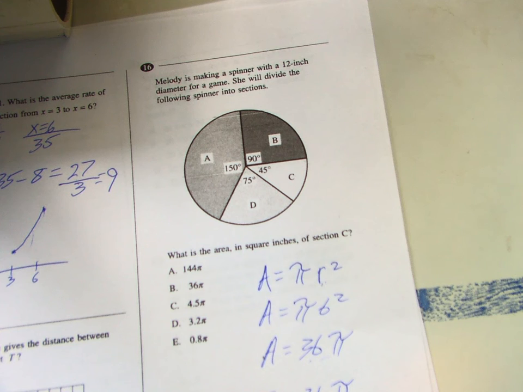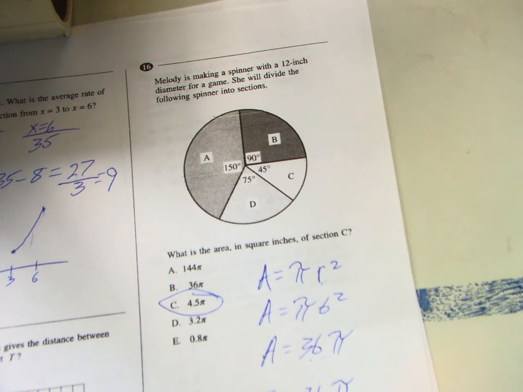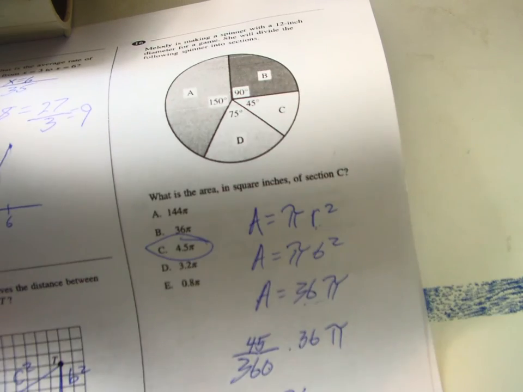Right? You can see 36 and 360. That's going to become 1. That's going to become 10. 45 divided by 10. 4.5 pi. There it is. Okay?